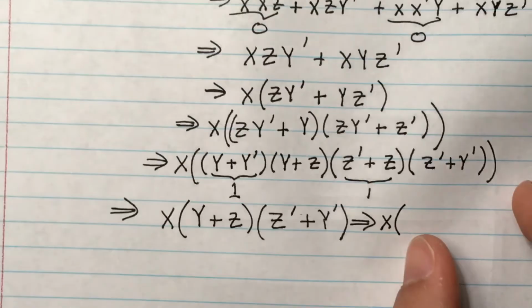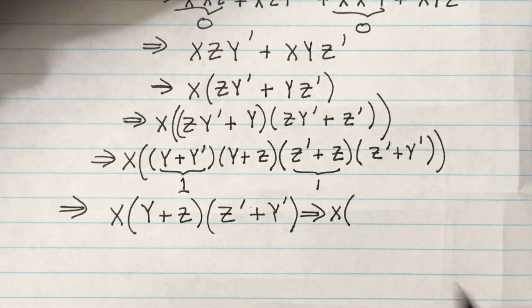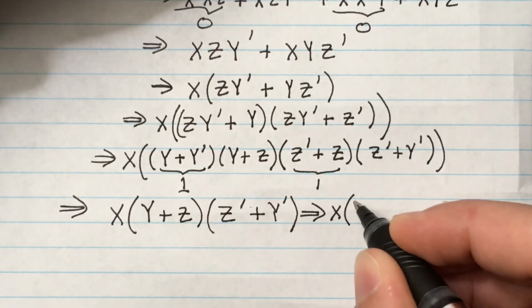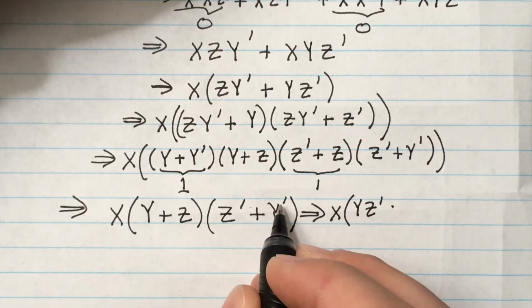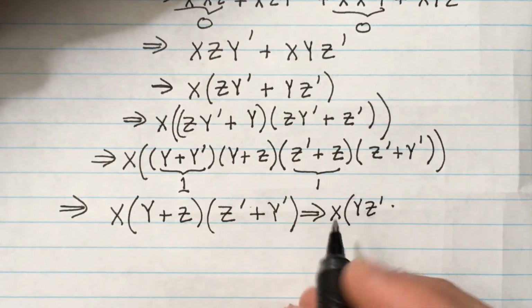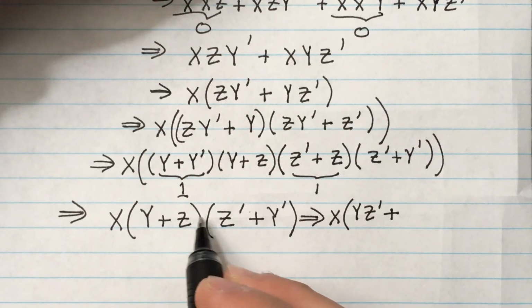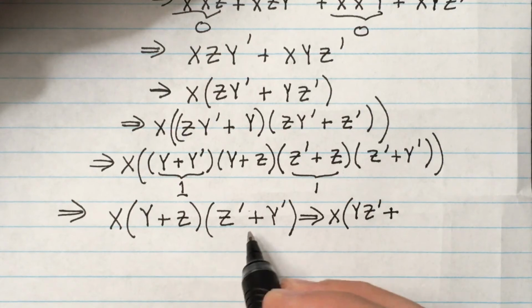Okay, let me make some space. Alright, so you have x outside, and then y, we're going to distribute, FOIL pretty much. So y z prime, and then we have y times y prime, which is 0, so I'm just going to skip it. And then z and z prime, that's also 0. And then we have z and y prime.